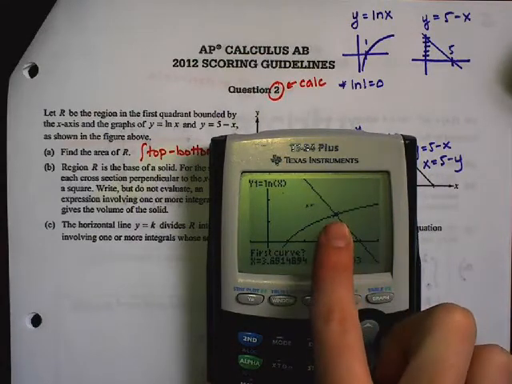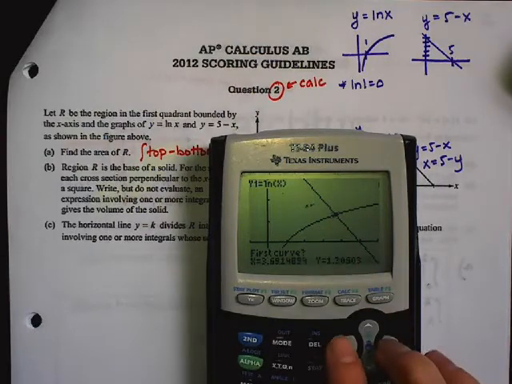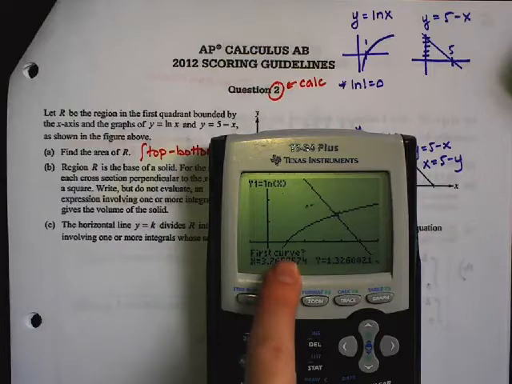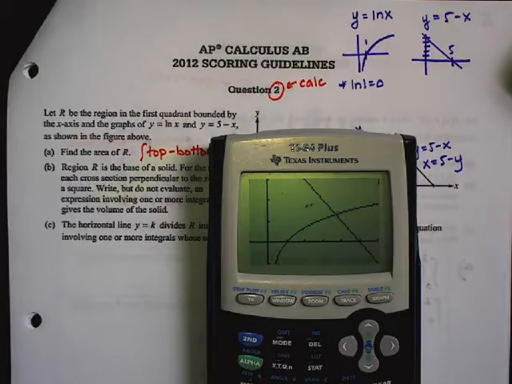I need to scroll to that intersection point. You can see that little box there. I'll scroll over and back so you guys can see it. So I want to go to as close as I can at point of intersection. I'm going to have to push enter 3 times. So 1, 2, 3. And there's my intersection point.